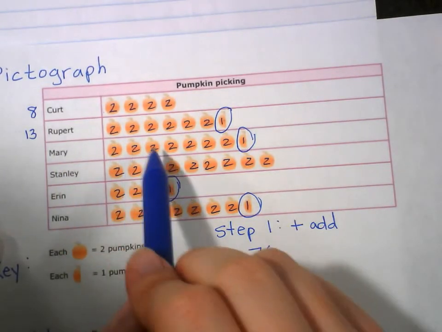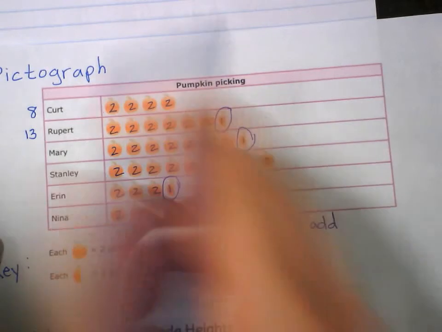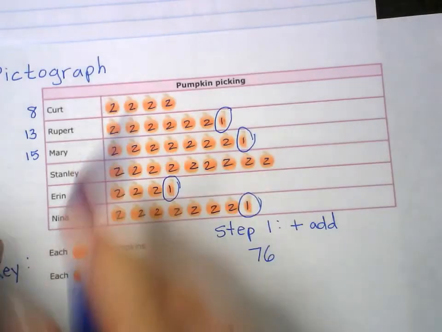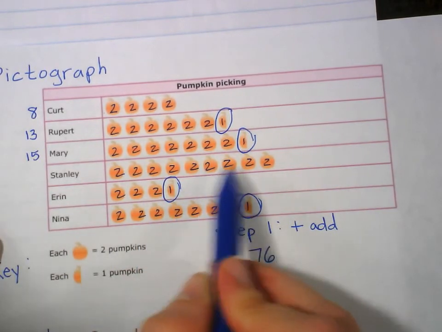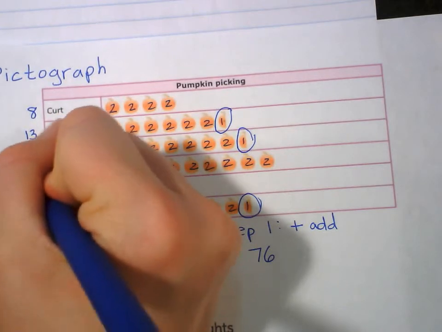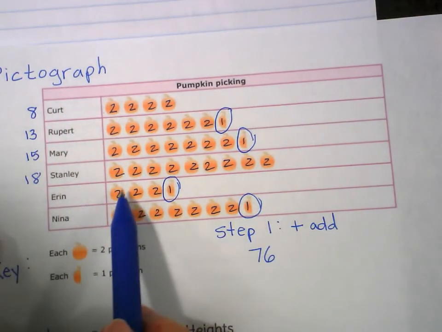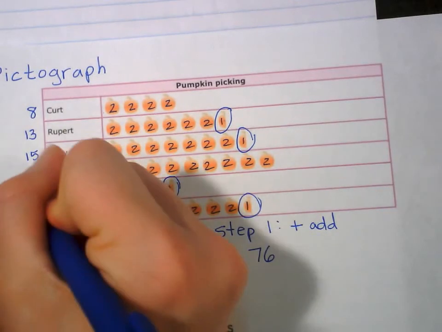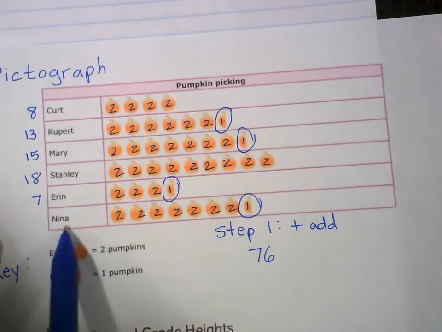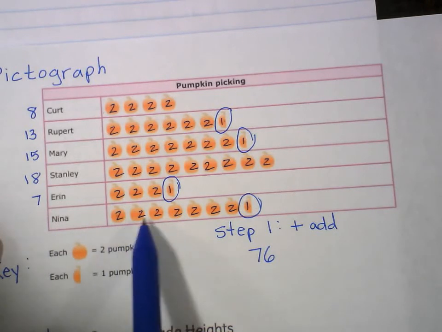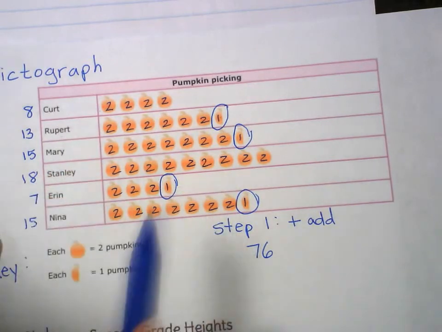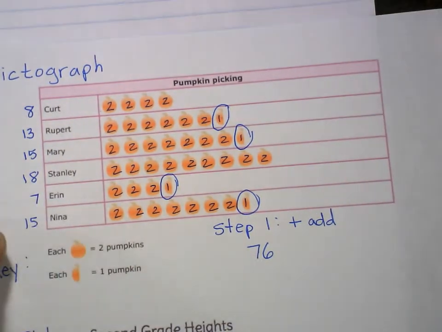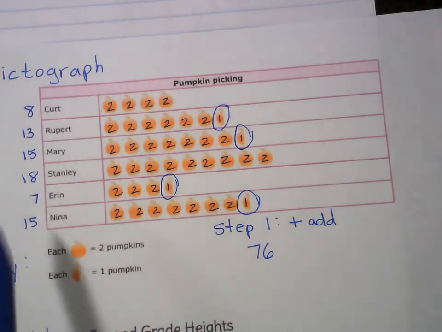Mary picked 2, 4, 6, 8, 10, 12, 14, 15 pumpkins. Stanley picked 2, 4, 6, 8, 10, 12, 14, 16, 18 pumpkins. Aaron picked 2, 4, 6, 7 pumpkins. Nina, hey, that's Miss Stevens' name. Nina picked 2, 4, 6, 8, 10, 12, 14, 15 pumpkins. So Nina and Mary picked 15, the same.